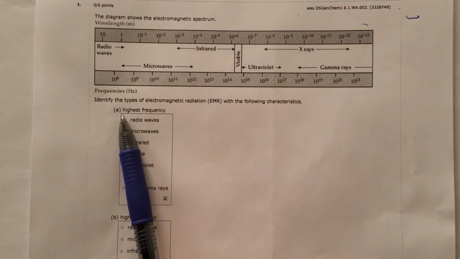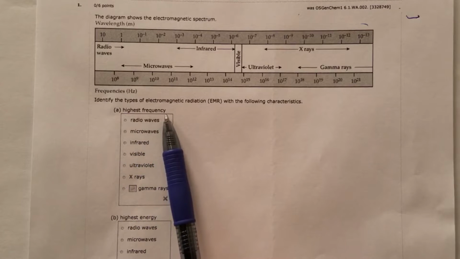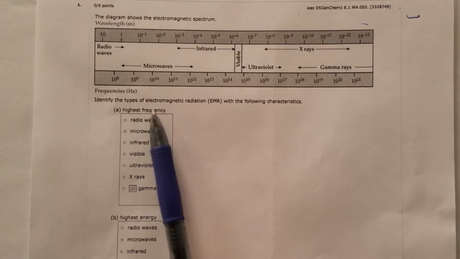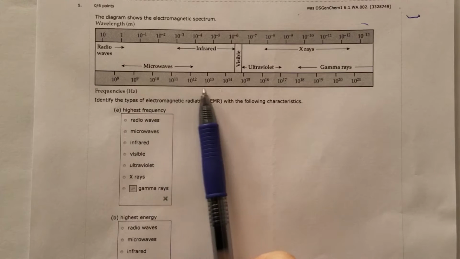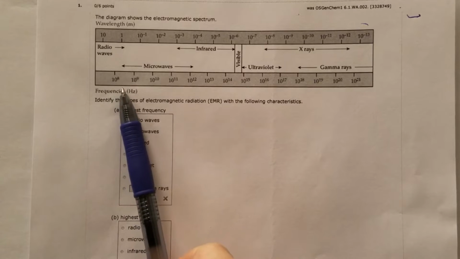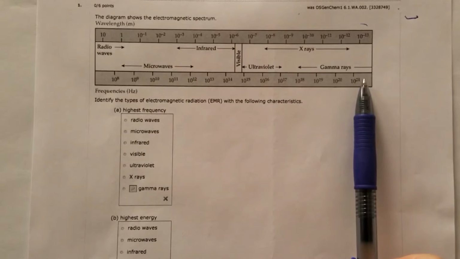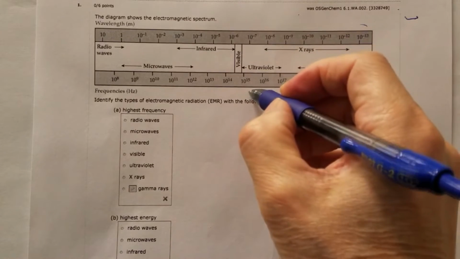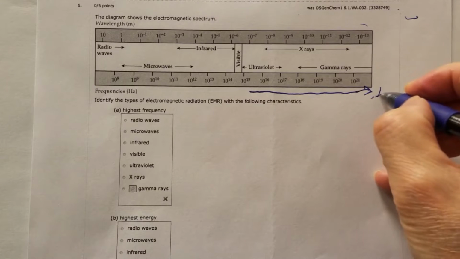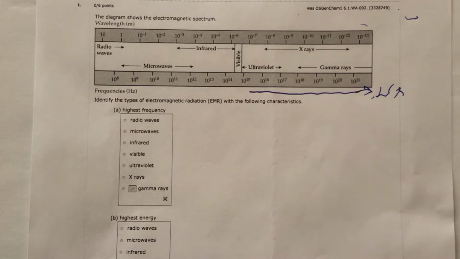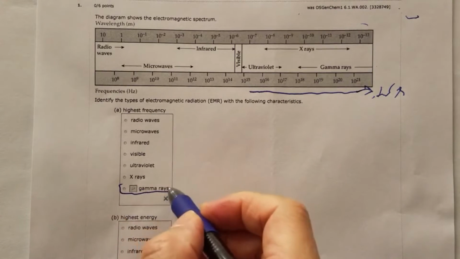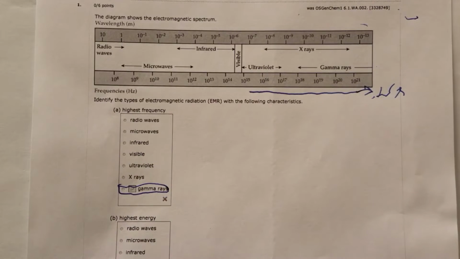Question 1A, which one of those electromagnetic radiation has the highest frequency? Look at this bottom x-axis scale, that's frequency. From the left, 10 to the 8th power, all the way to 10 to the 21st power. So we can say from left to right, frequency increases. Therefore, gamma rays should have the highest frequency, and this one is the correct answer.